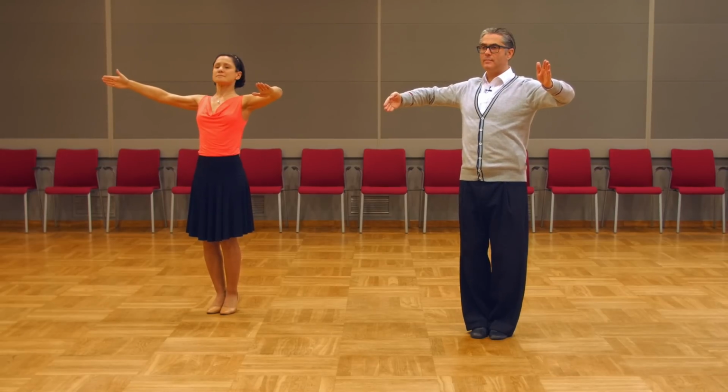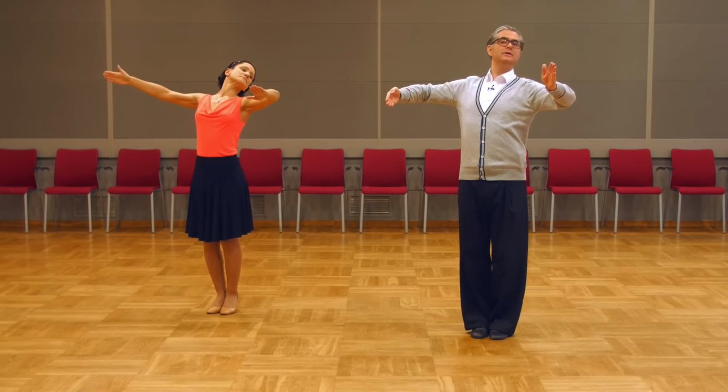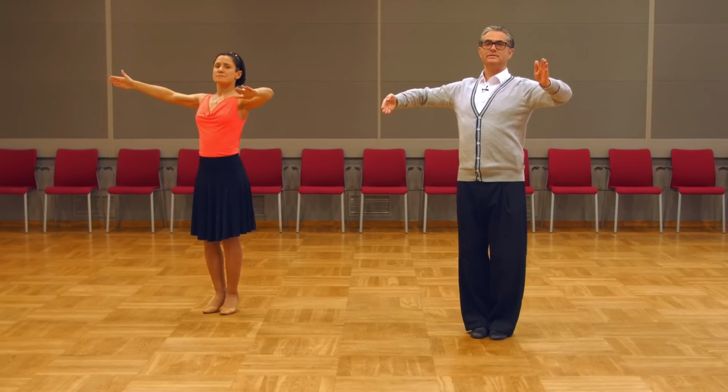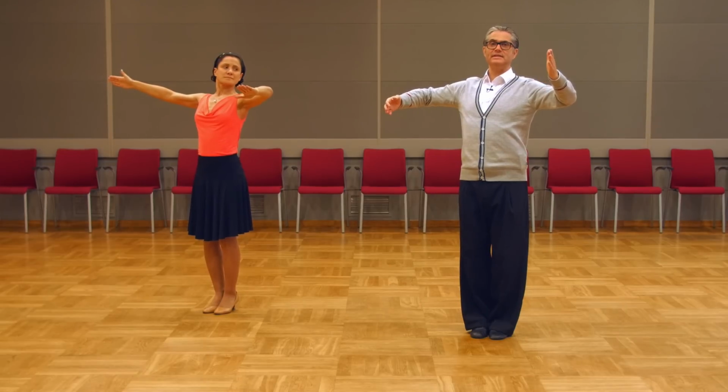Boom, boom, boom. So this is very important. You will see in the figures when we go through where we use a rotation to left with shoulders and where we use only head and neck.